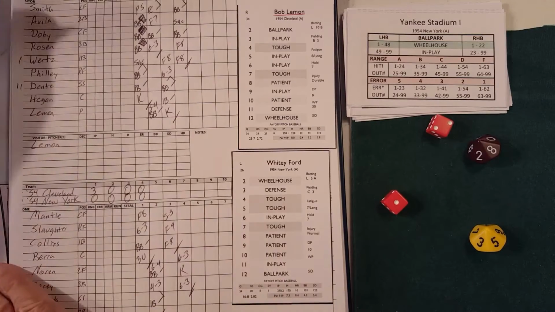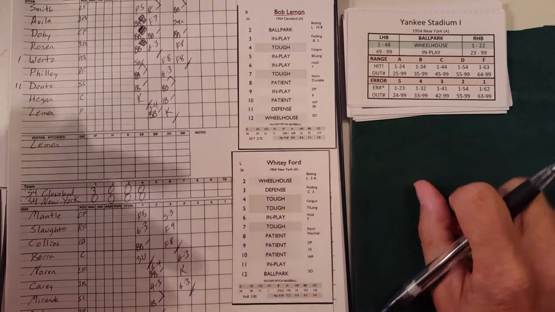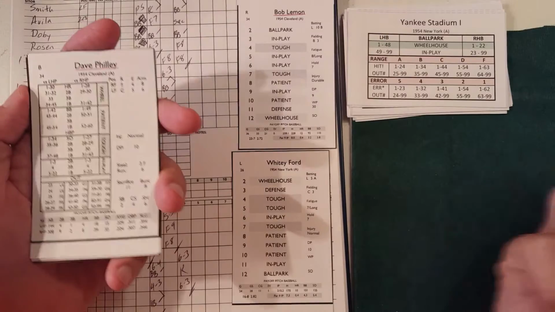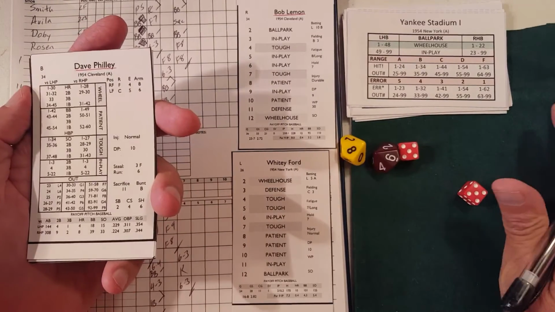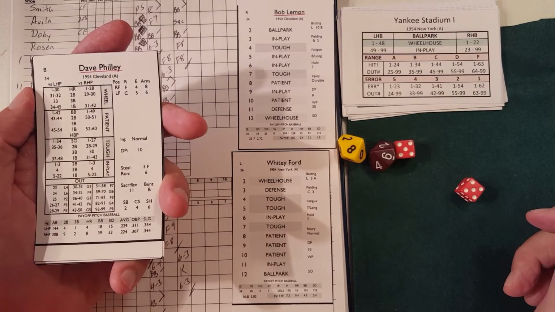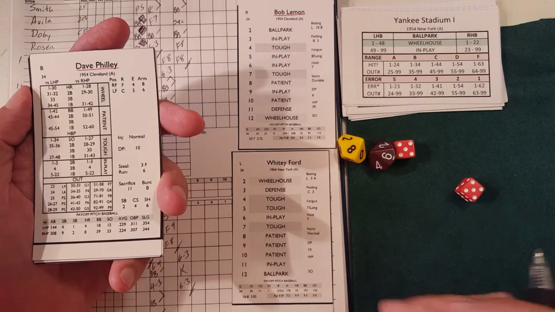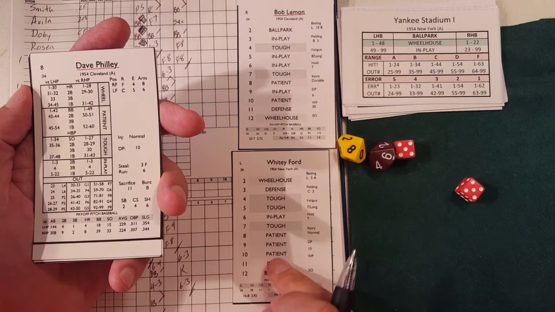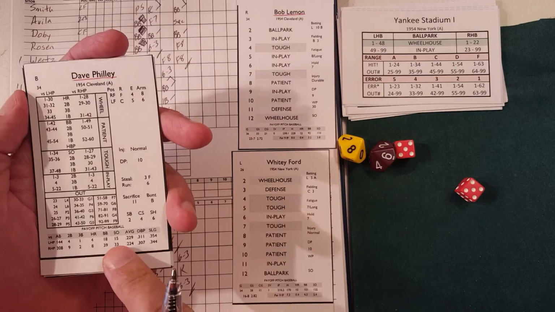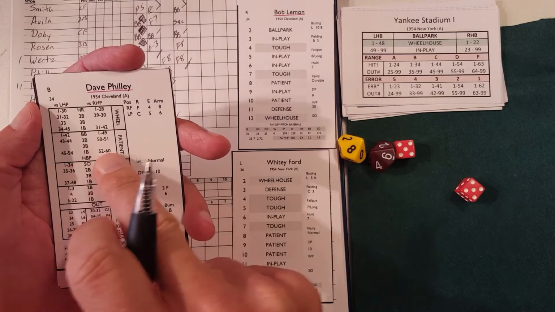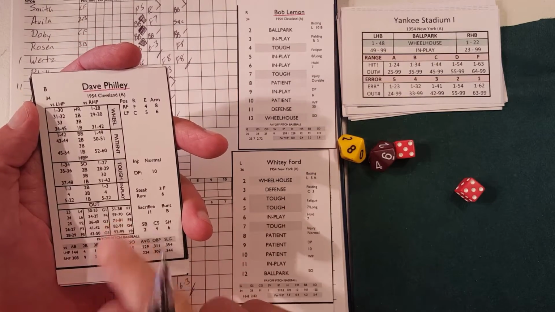And we move to the top of the 5th. Still 3-0. Whitey Ford been struggling. Maybe starting to right the ship a little bit. 10 is patient. 68. 68 is out of the category. It's a ground out to short.